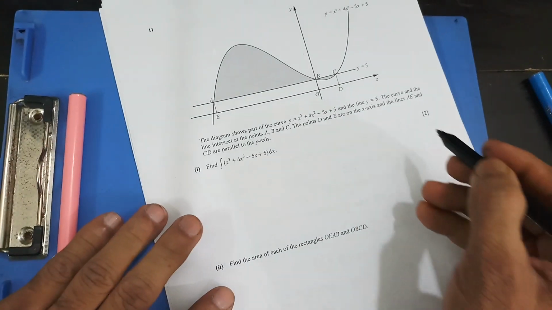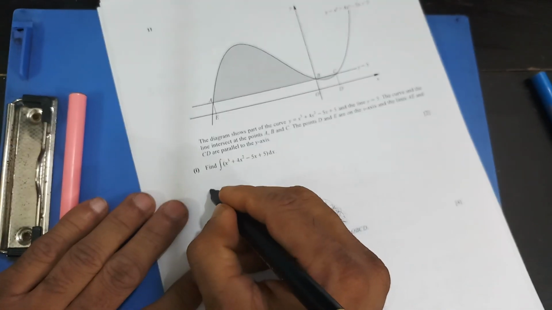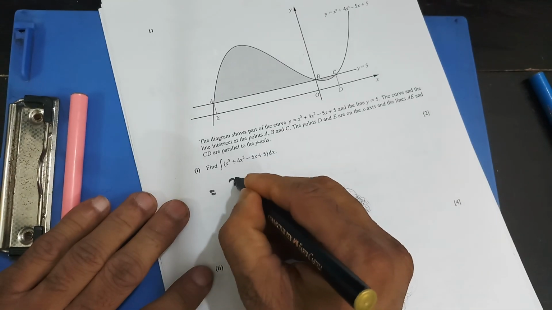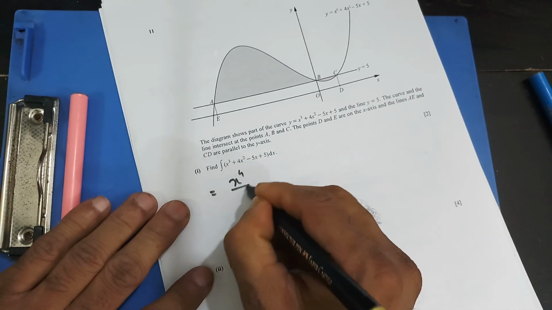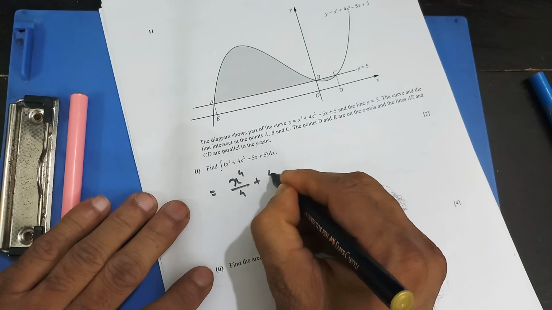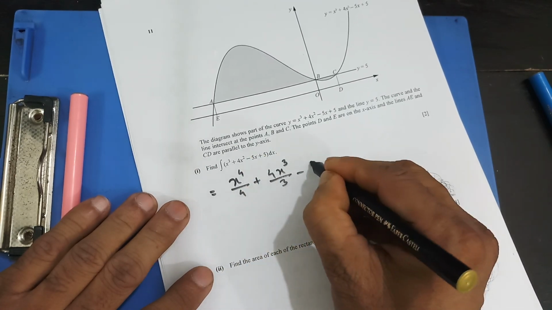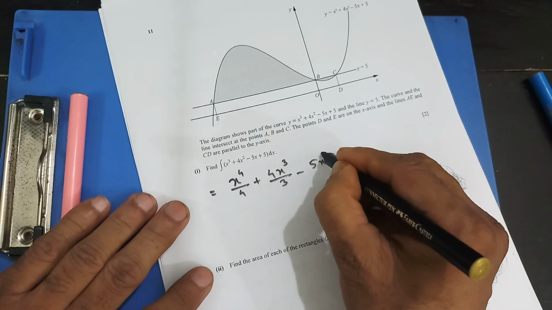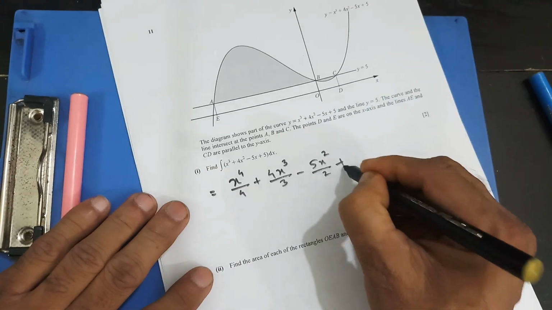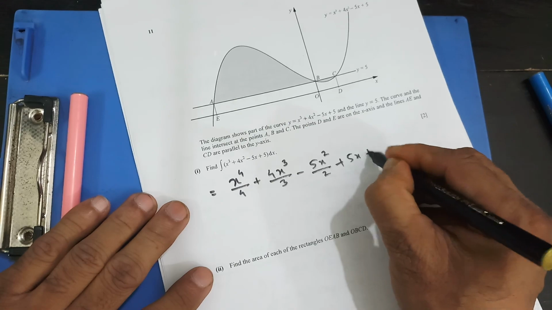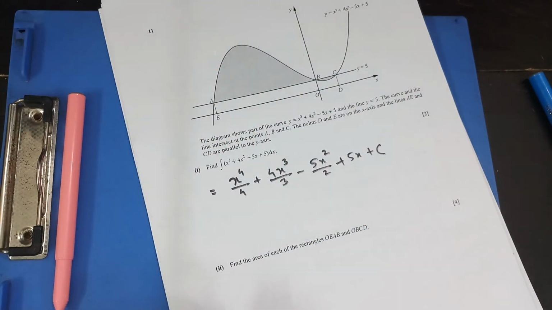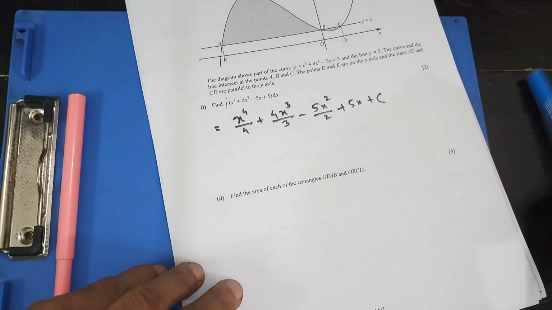Now question number 11. Find this. We need to integrate that. That's pretty simple. X to the power 3 plus 1 is 4 divided by 4, plus 4x to the power 2 plus 1 is 3 divided by 3, minus 5x to the power 1 plus 1 is 2 divided by 2, plus 5x and some constant c. That gives me 2 marks. So this one is done.